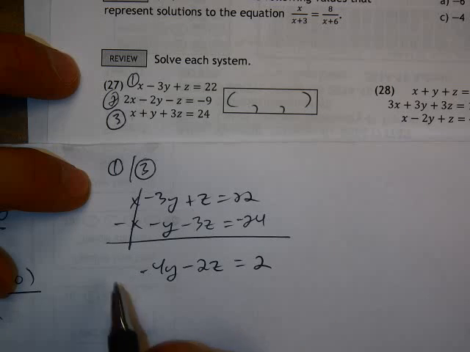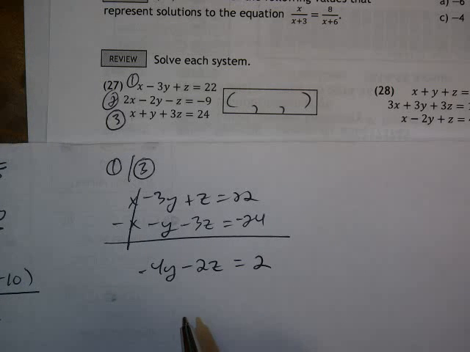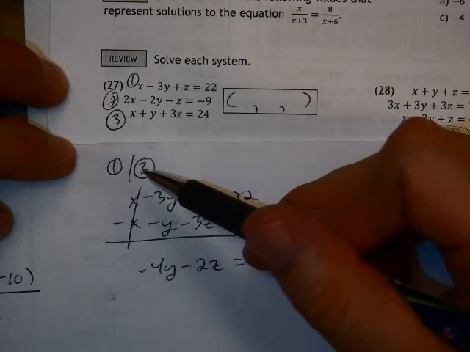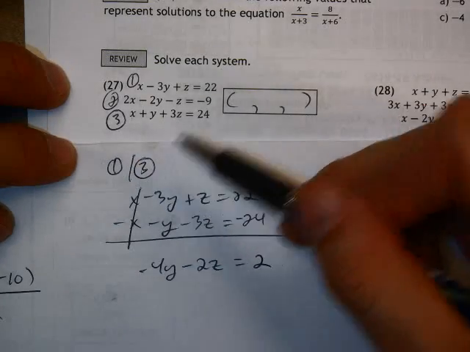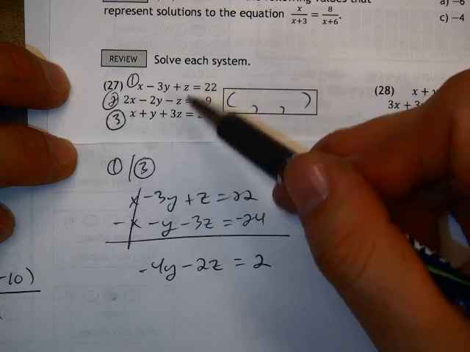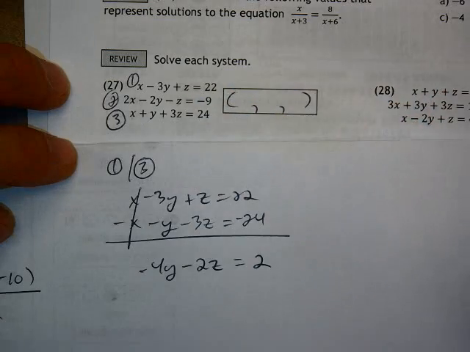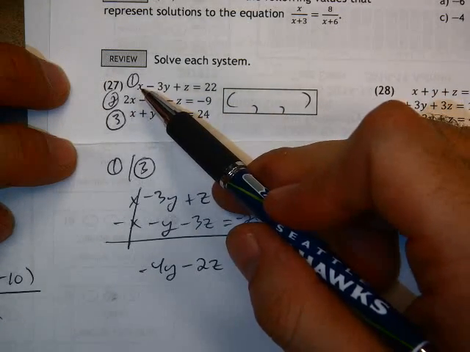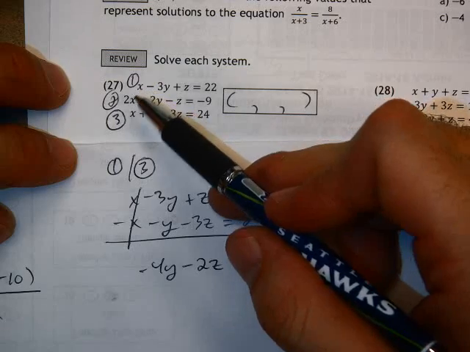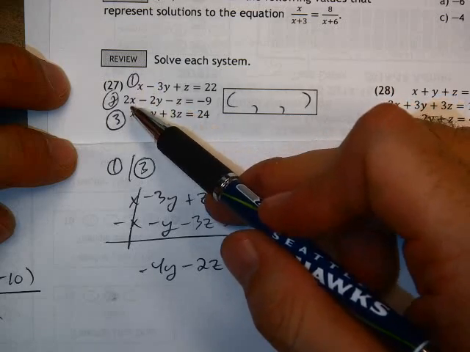Now that's one equation. I want to now get another equation that has both y and z. So remember that I chose equations 1 and 3. So I'm going to choose any different pair now to get rid of the x's. And it's a good idea to start with, let's go ahead and use equation 1 again. But now let's go with pairing it up here with number 2.